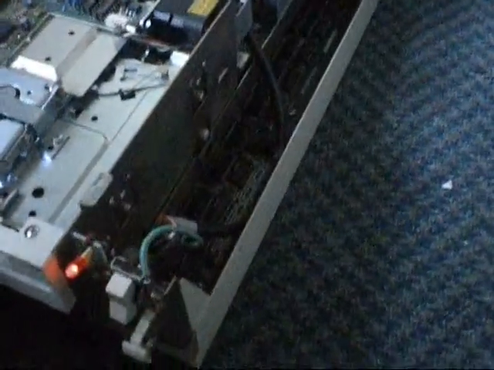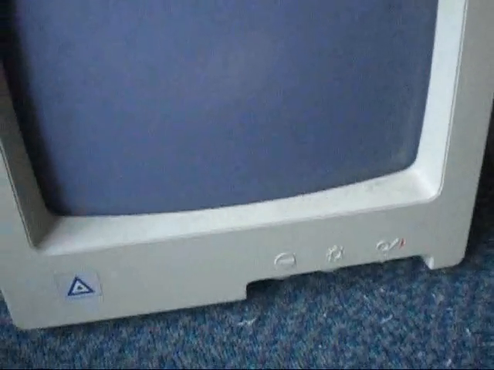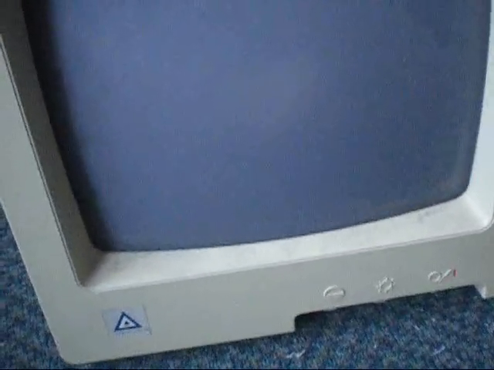As you can see, and from the noise, it's moving and making noise. Sounds like something's going on at least. So I turn on the monitor. Yeah, nothing's going on on the monitor. See?